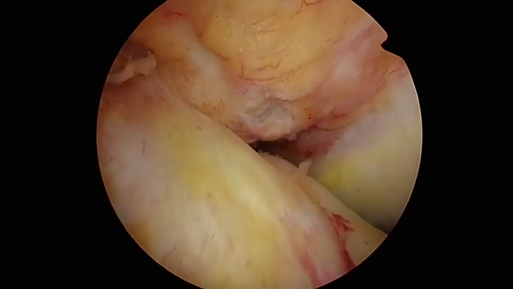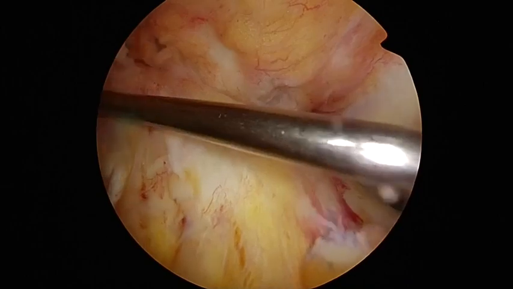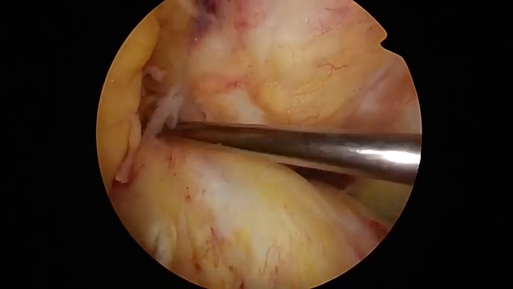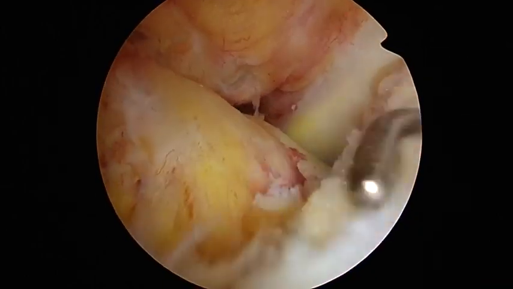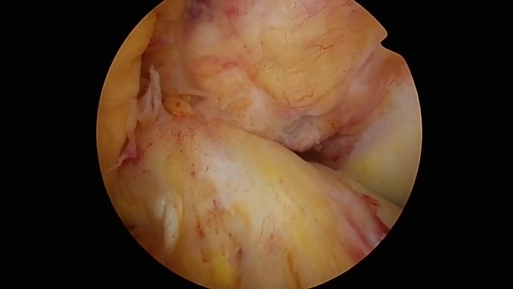Finally, during the anterior arthroscopic visualization, it is confirmed that sagging is resolved and the ACL is properly tensioned, while also ensuring that both the ACL and PCL are completely preserved.